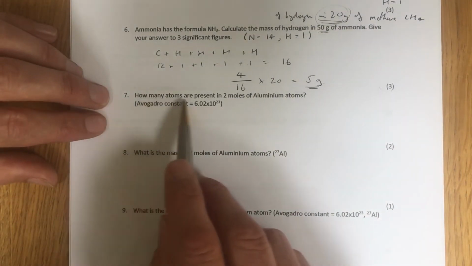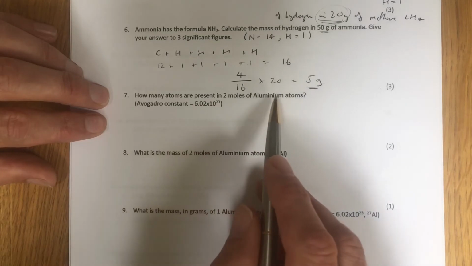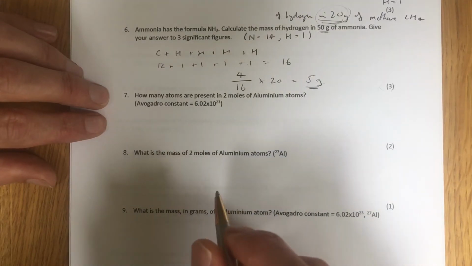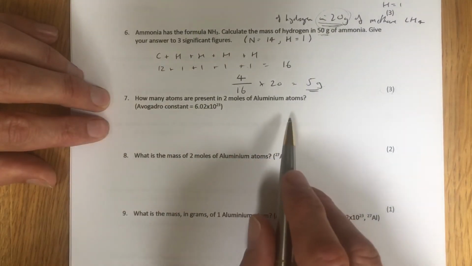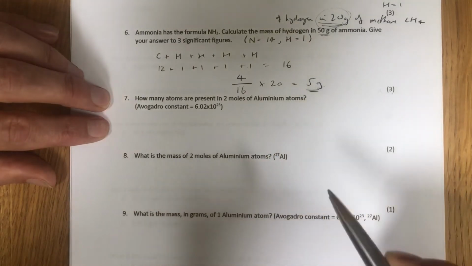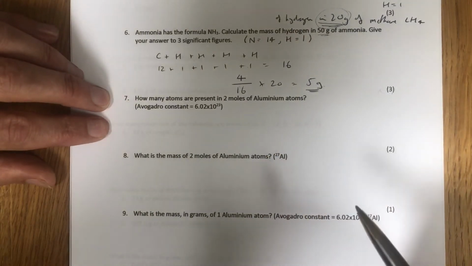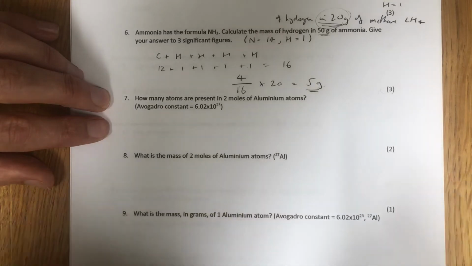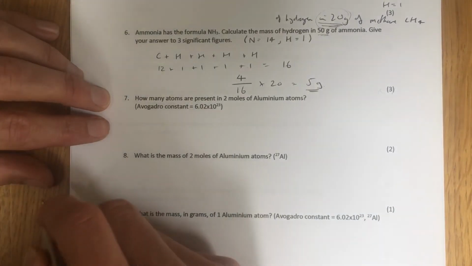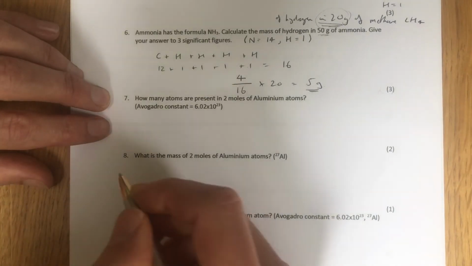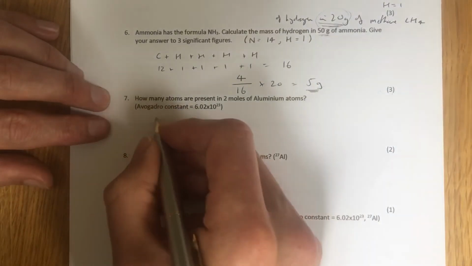Next question. How many atoms are present in 2 moles of aluminium atoms? Again, a question that blows the minds of most chemists, but if I said to you, how many eggs in 2 dozen eggs, you'd say to me 24. I would say to you, what maths did you do? And you'd say, well, 2 times a dozen, 2 times 12. And that's the maths we're going to do here.